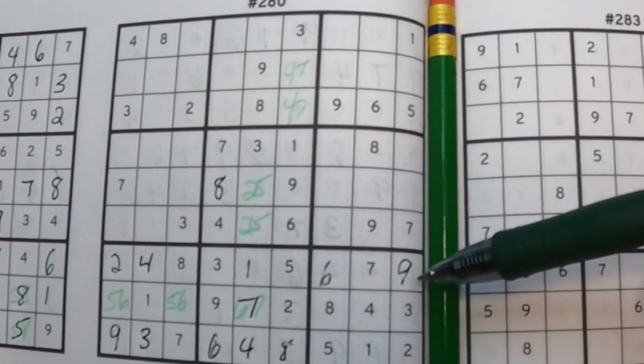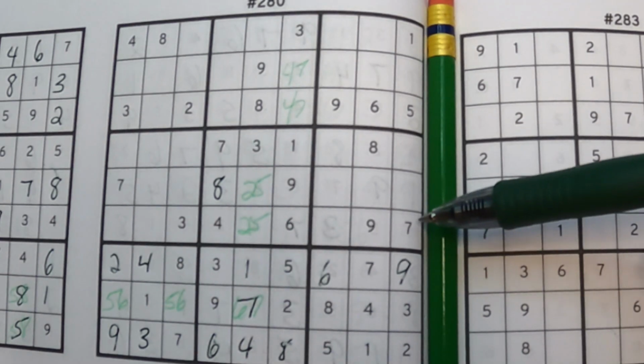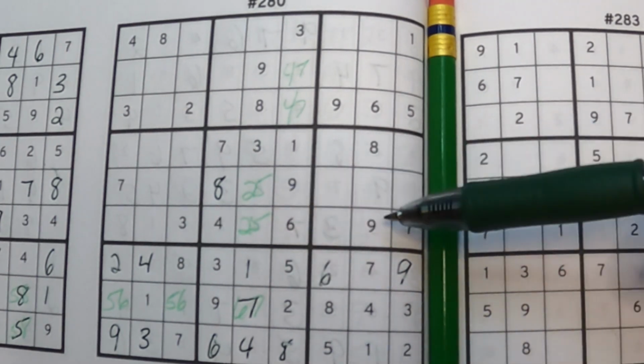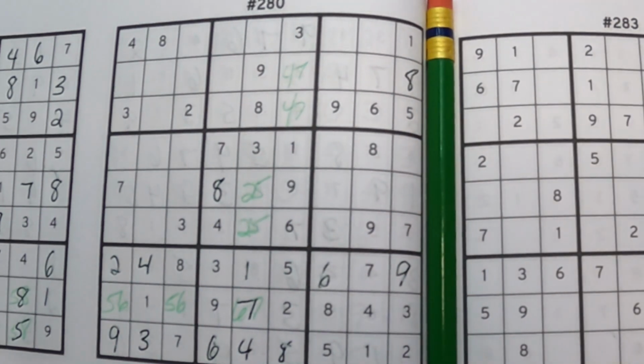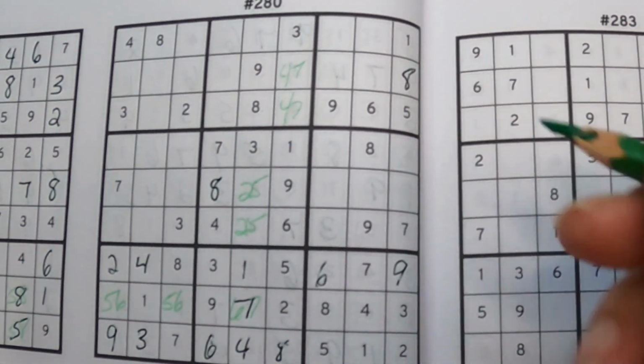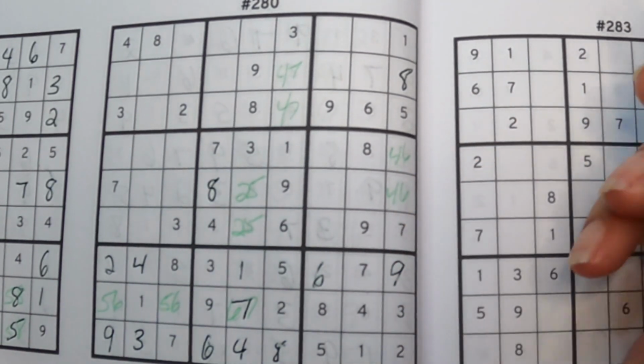If we look at this column, we're missing 4, 6, and 8. We've got 8s covering these two boxes, so our 8 must be here. I don't see any other help. So 4, 6.